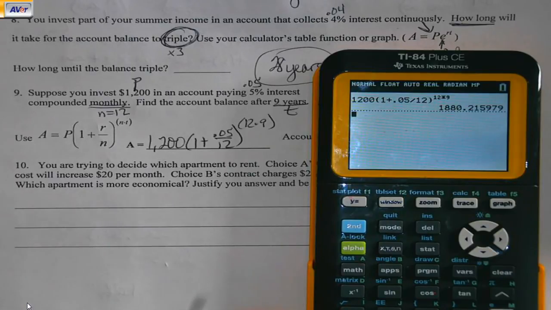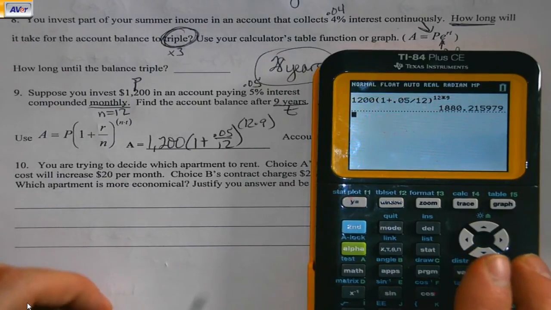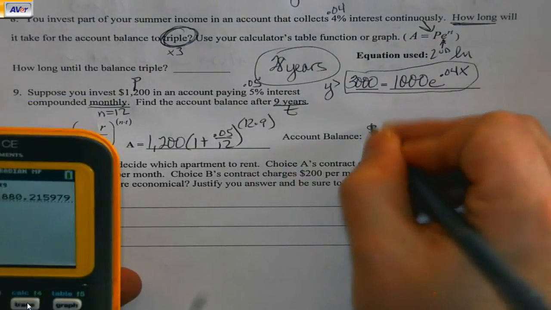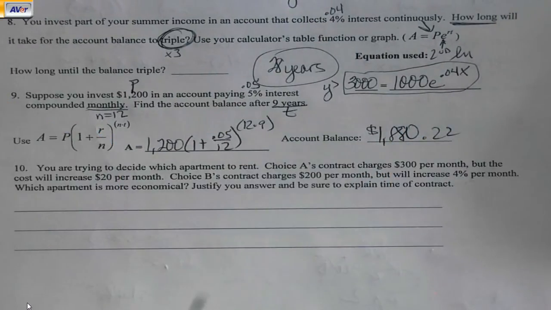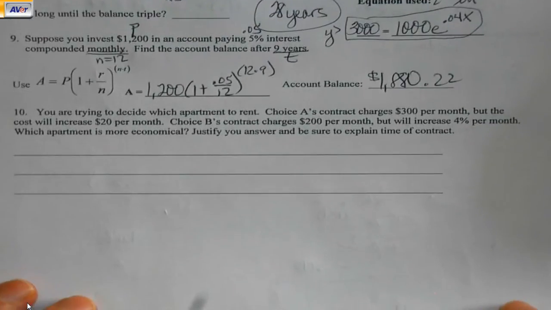Okay, so again, we're talking about money this time, so we can go to the nearest cent. Again, a little common sense. $1,880.22. Awesome. All right, last one.